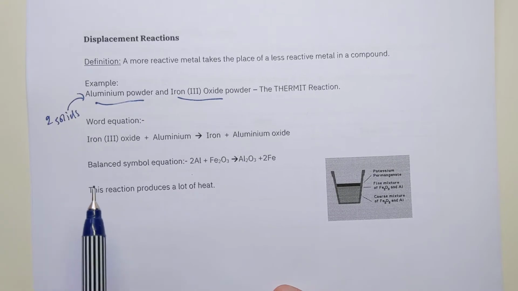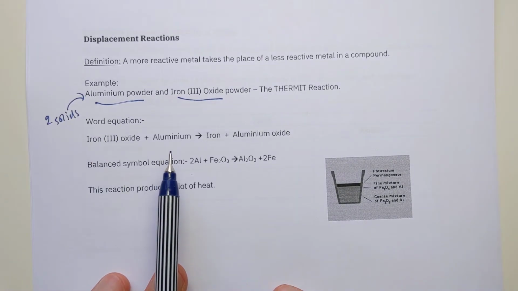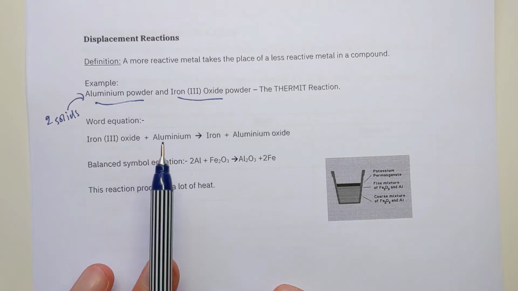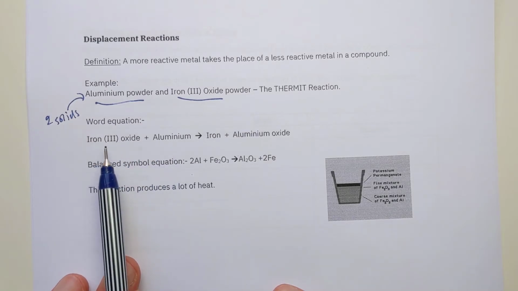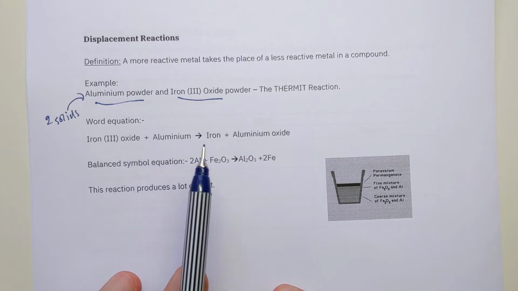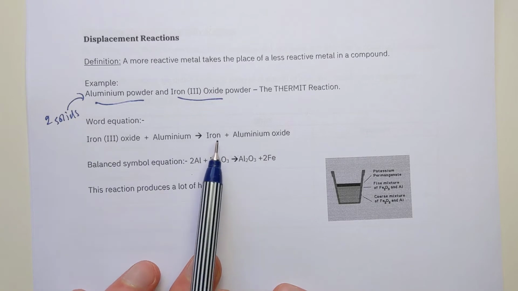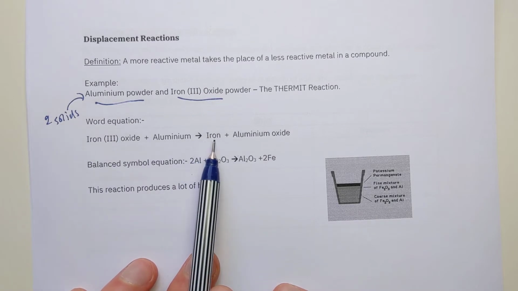So let's play that through. We've got iron, we've got aluminium. Which one's more reactive? If I look at my reactivity series, it says aluminium is. So aluminium is going to be able to displace the iron from its compound. So if you think about the right hand side, aluminium's now got the oxygen, it's ripped it from the iron, and iron has been displaced, it's by itself.